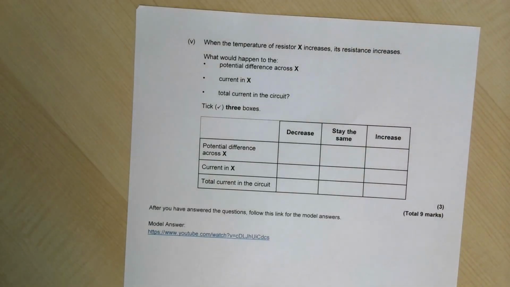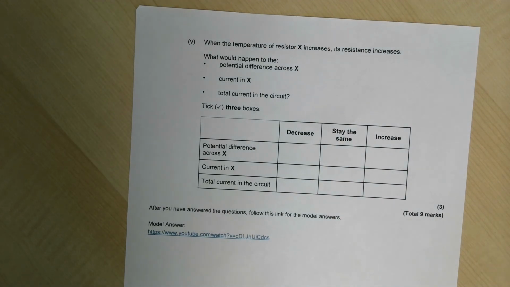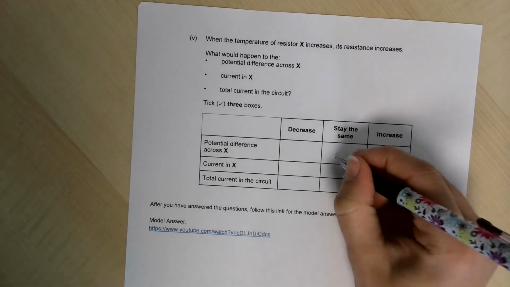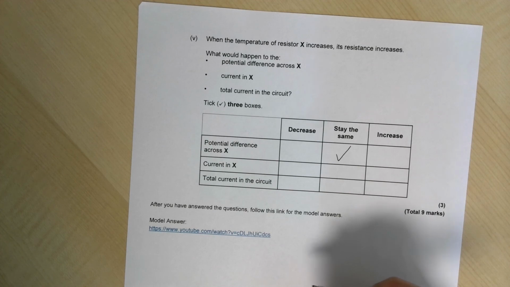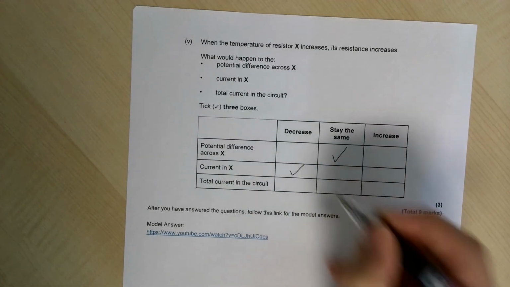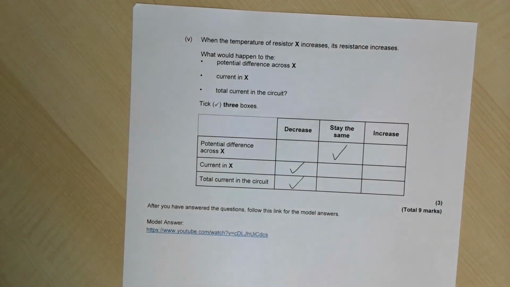And then the final question says, when the temperature of resistor X increases, its resistance increases. What would happen to the potential difference, the current and the total current in the circuit? Potential difference would stay the same. The current, if the resistance is increasing, is going to decrease, which means the total current in the circuit will also decrease.